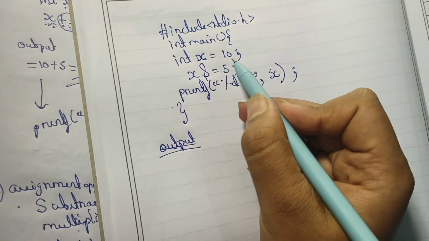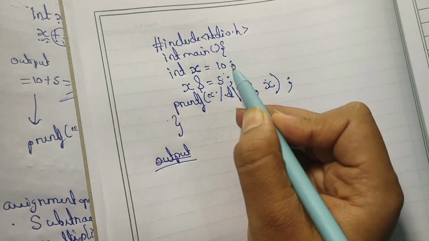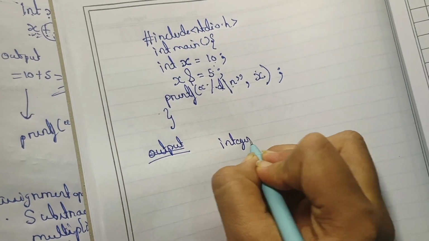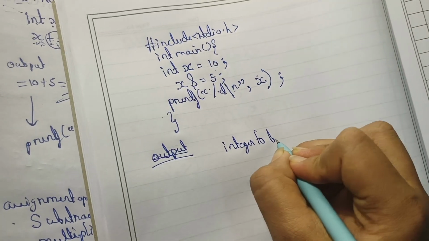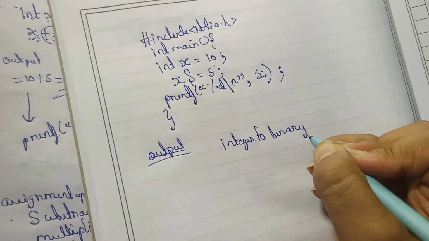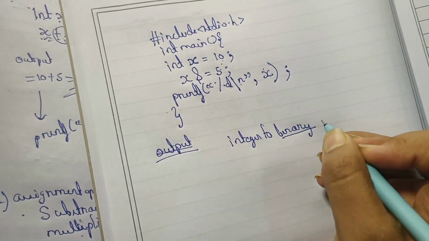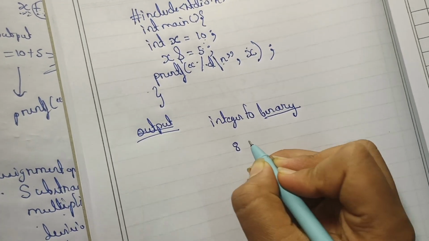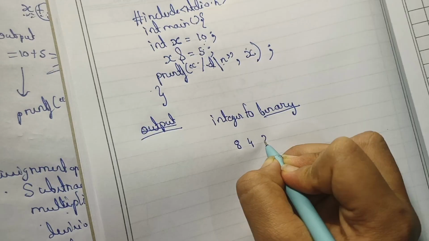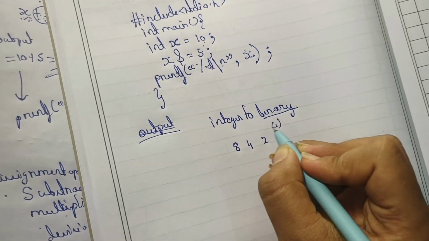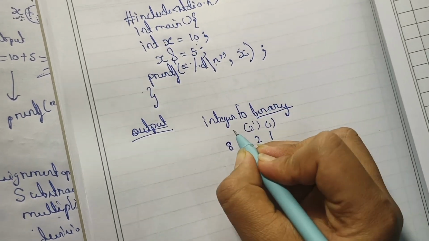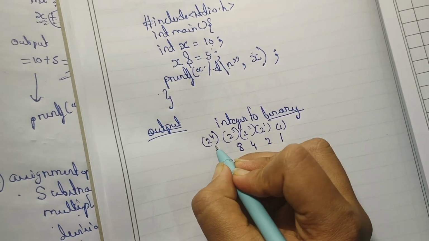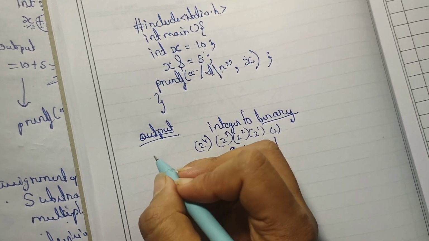First, these numbers are integers, right? These integers I should convert into binary. For converting into binary, there is one formula. It's not a formula, but you can remember this. You have to write 8421. It's like 2 to the power 0, 2 to the power 1, 2 to the power 2, 2 to the power 3, 2 to the power 4. It keeps on continuing.